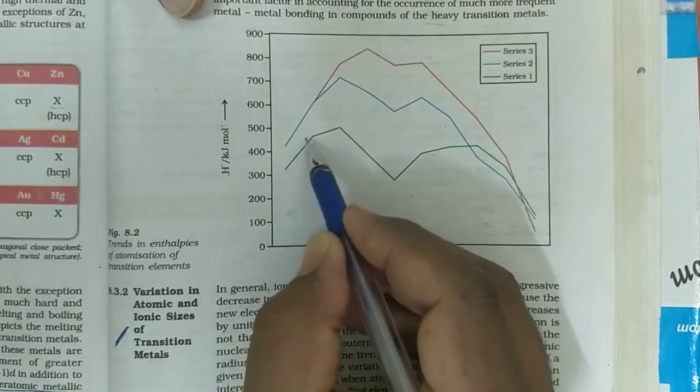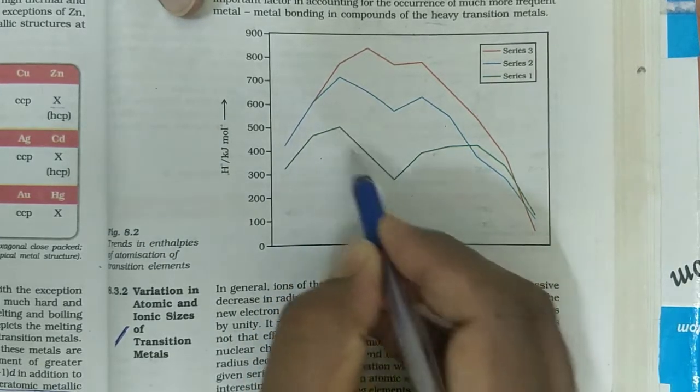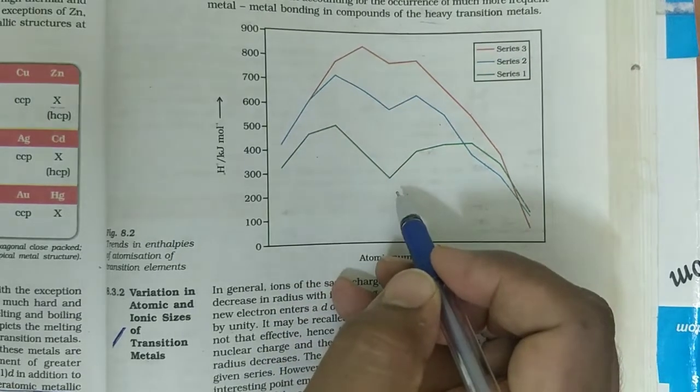First it increases up to here, chromium I think. Again manganese has low enthalpy of atomization. That reason we will see later.